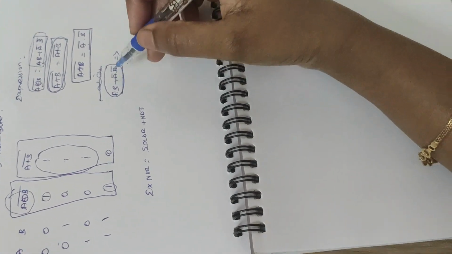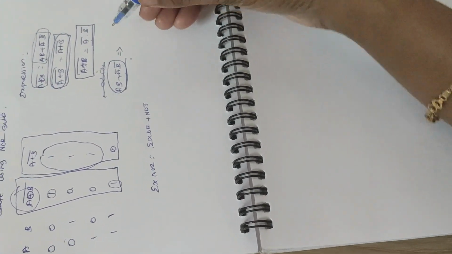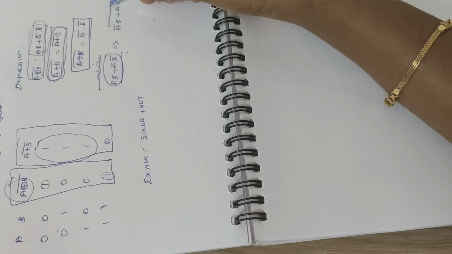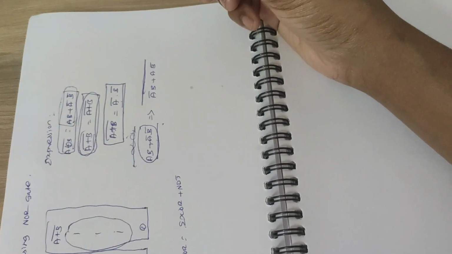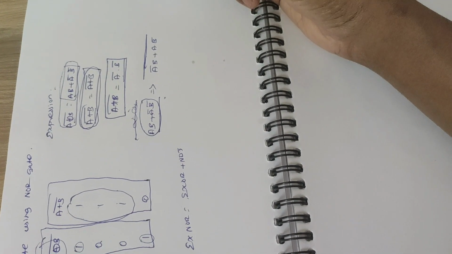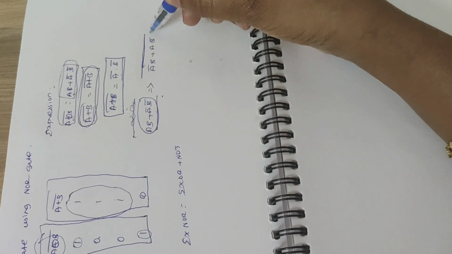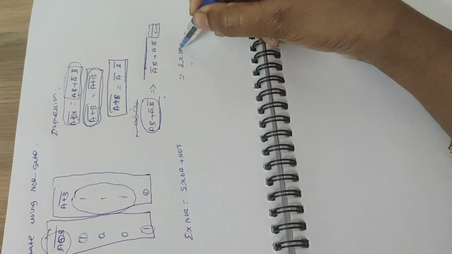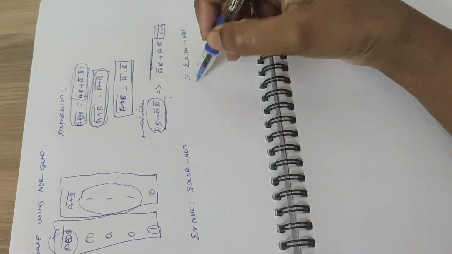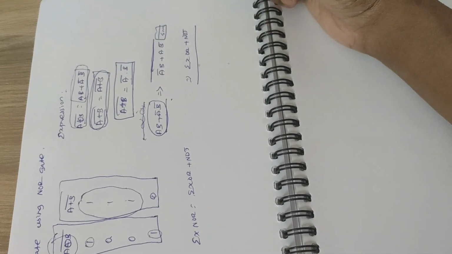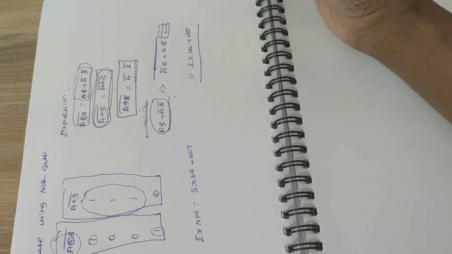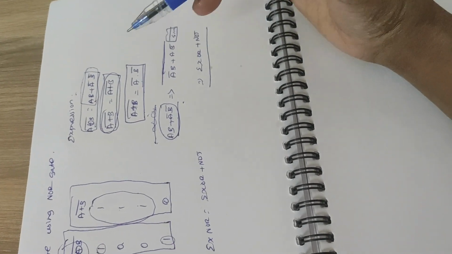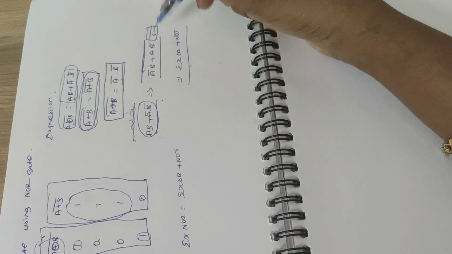So what it could be in the NOR format, if I have to do it, I could do it like this: A bar B plus AB bar, the whole bar. Here the A bar B plus AB bar is the XOR gate, and at the output I am putting the inverter. So XOR plus NOT is what I am going to use for my implementation, to view this in a NOR format, because I am going to use only the NOR gate. So this is what I got.